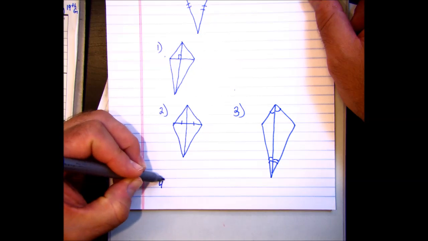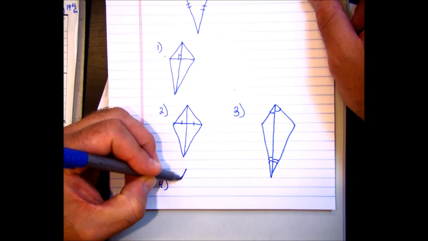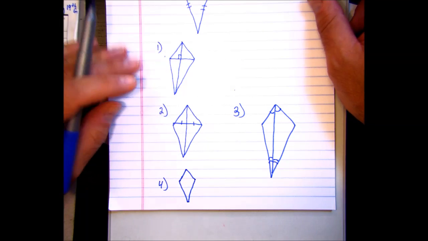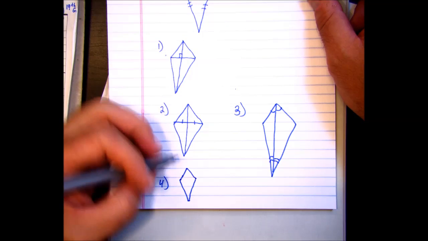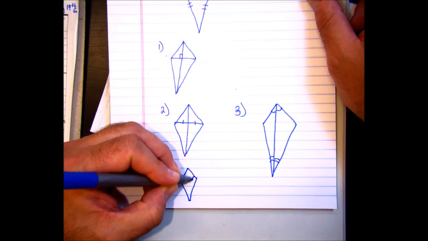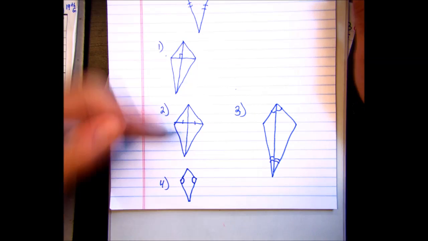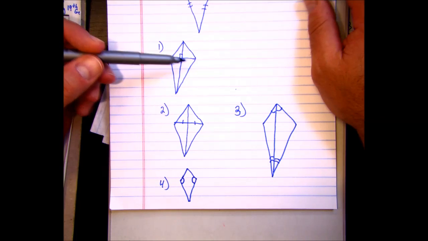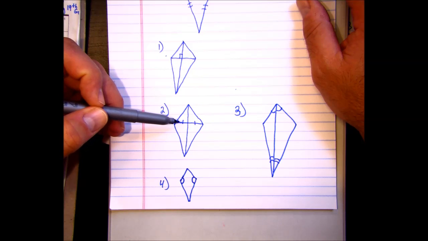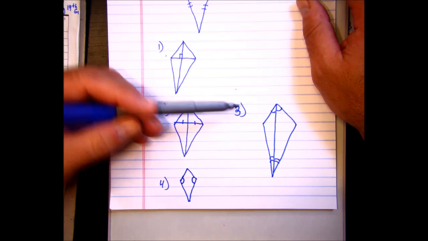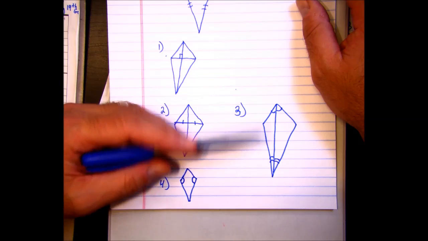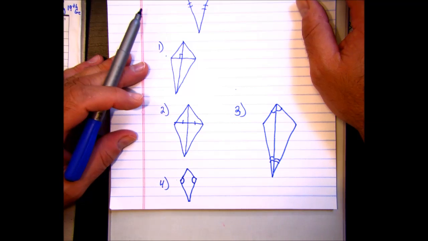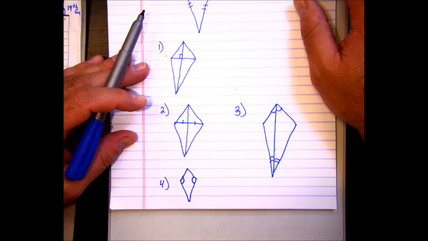Rule number 4. You have one pair of opposite angles congruent. Excuse me, one pair of opposite angles congruent. So in a kite, you have diagonals that are perpendicular, which sounds like a rhombus, so you got to be careful. You have one diagonal that's bisected. You have one pair of angles that are bisected. And you have one pair of opposite angles that are congruent. One pair, one pair, one pair.